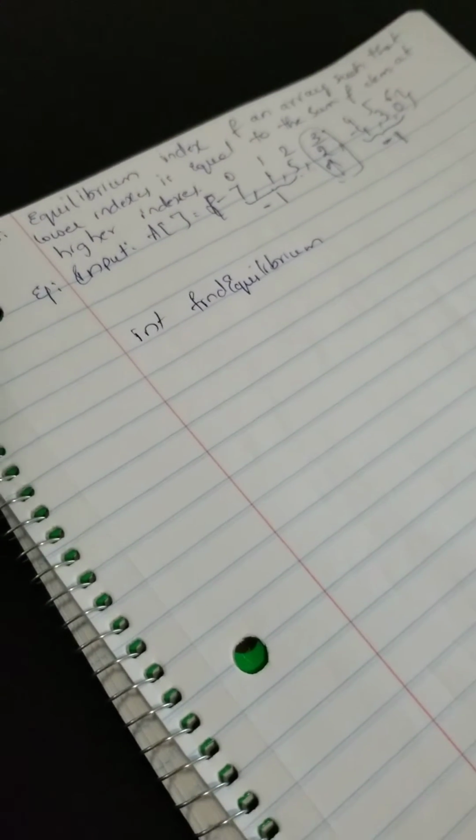Hello all. Now we are with our next problem: to find the equilibrium index of an array, such that the sum of the elements at lower indexes is equal to the sum of the elements at higher indexes. So what does that mean?